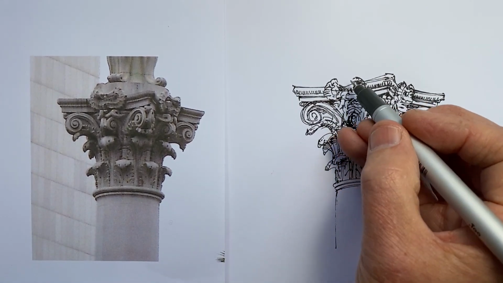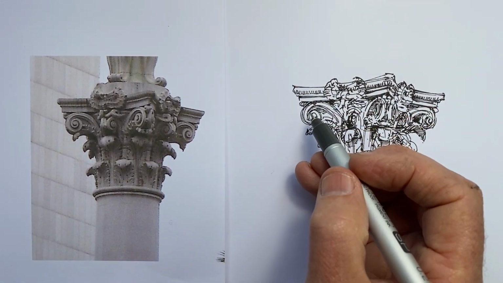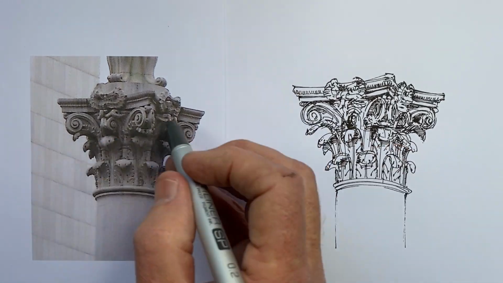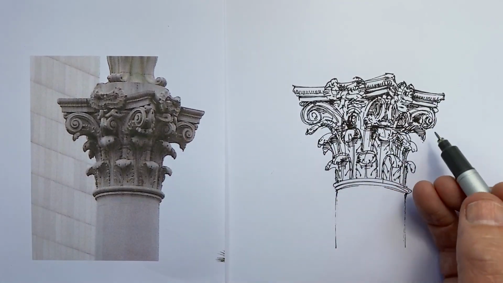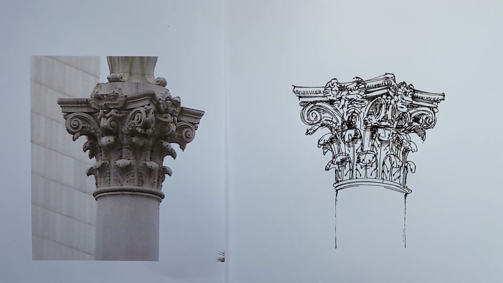I need to lift this up a bit, because with this side, we noted that it was, in our reference, higher than this side. Now I can't drop this, but I can make this higher again.